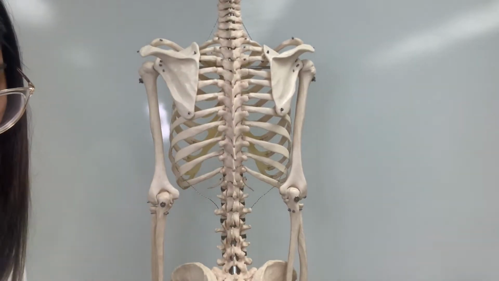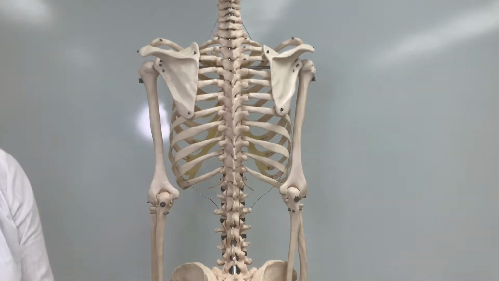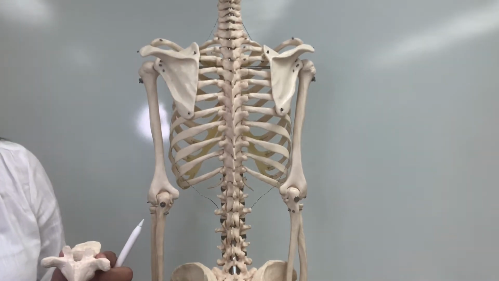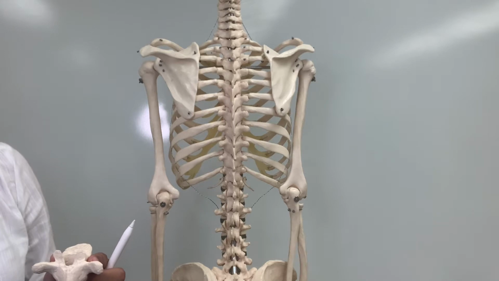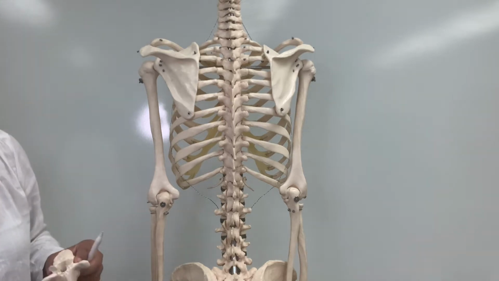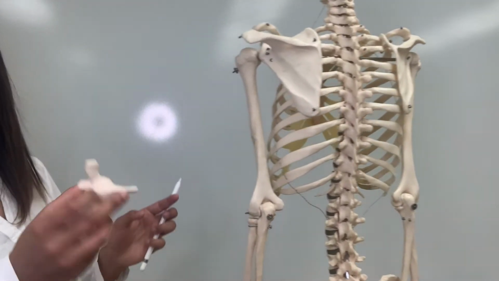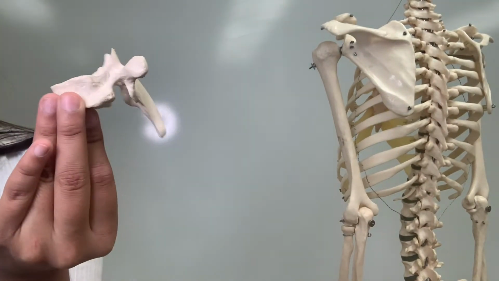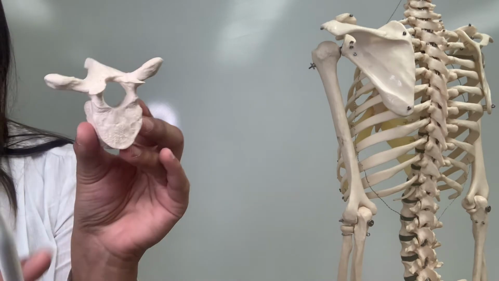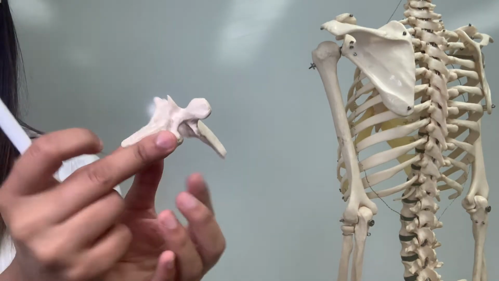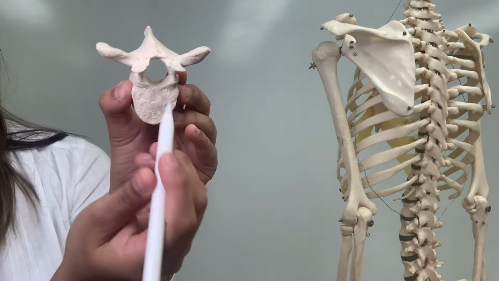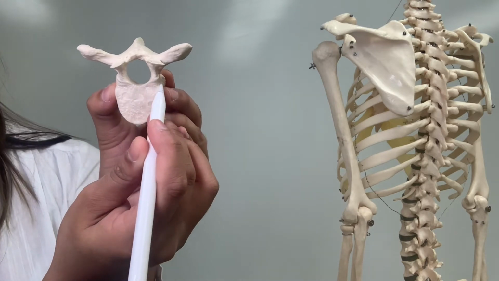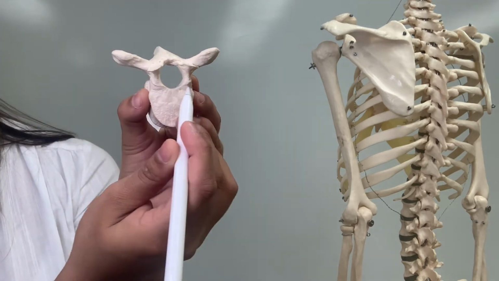Let's start off with just looking at general features of your vertebral column. So here is a vertebra that's disarticulated. This that I'm holding right here, all of this is your vertebral body.